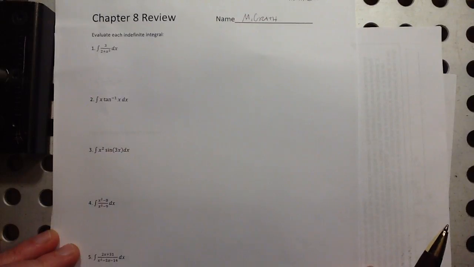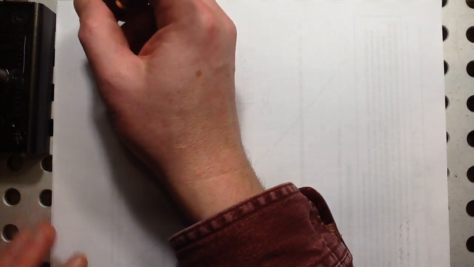So I'm just going to put this aside for a second and give you an outline of what the different options that you have are.